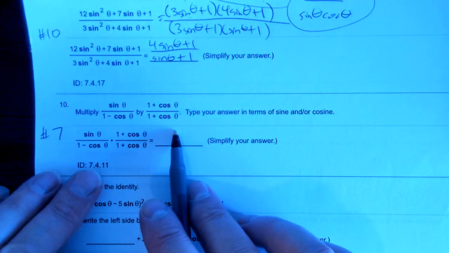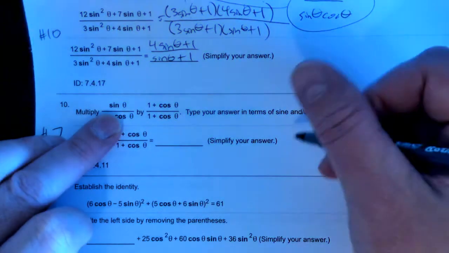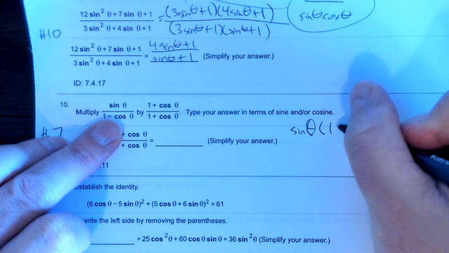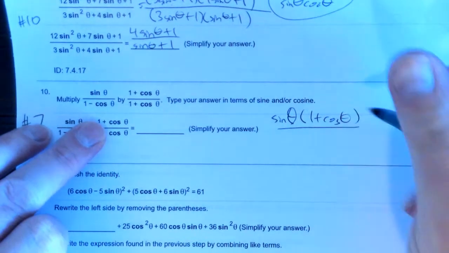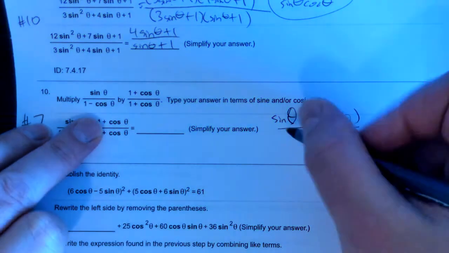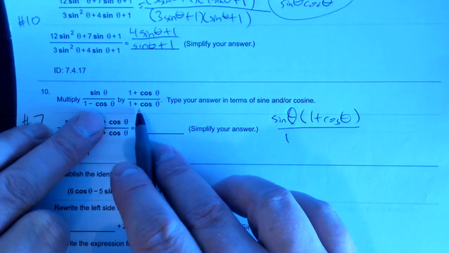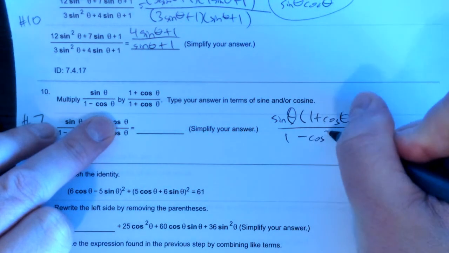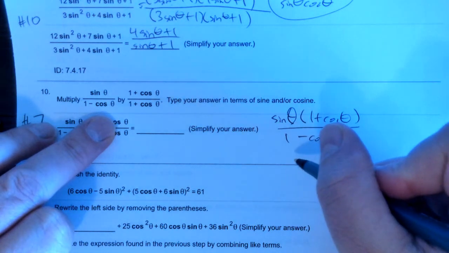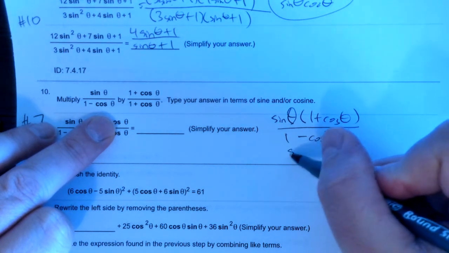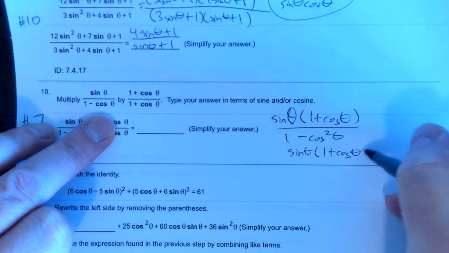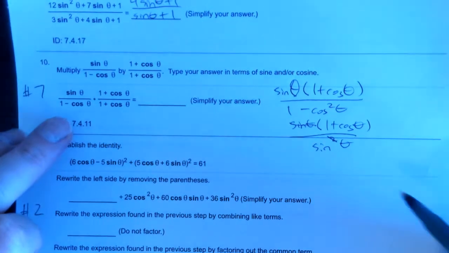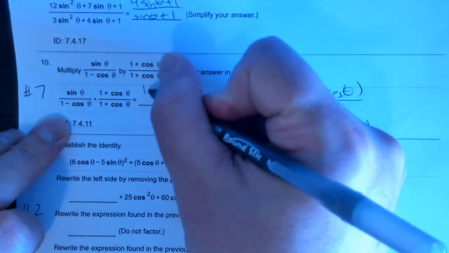Okay, the next one, you're going to get sine theta times 1 plus cosine theta, and this one, 1 times 1 is 1. Your pluses and minuses for your middle terms are going to cancel, so you get minus cosine squared, and that's equivalent to sine squared. And then this cancels with your 2. So you get 1 plus cosine theta over sine theta.